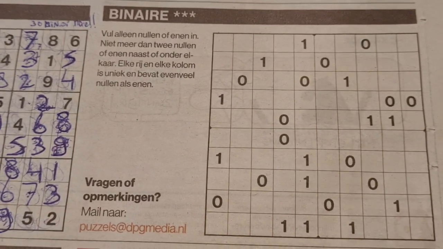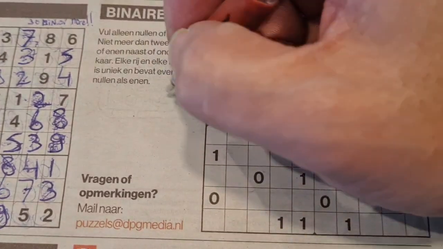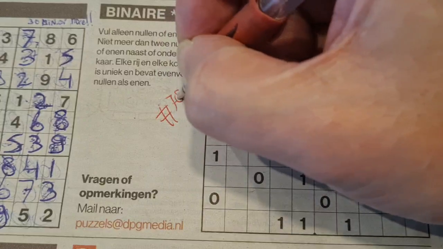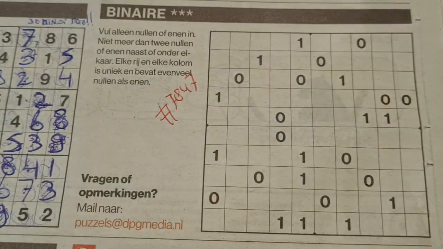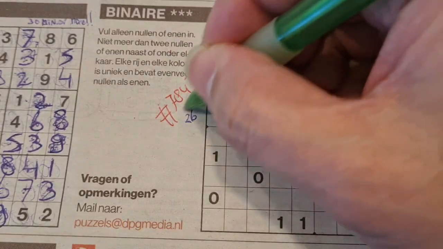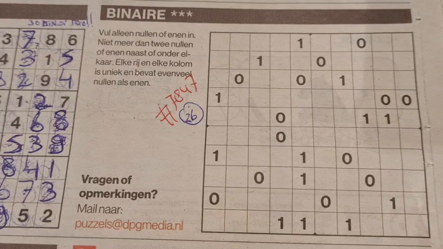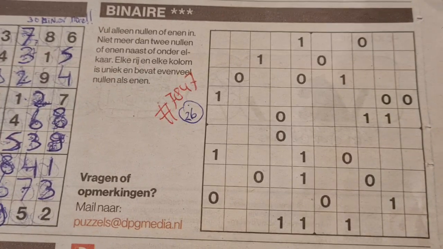All right. Let me continue with this binary puzzle number 7847. Before I start, I always count the printed digits. This one has 26 printed digits, same as the previous Sudokus.